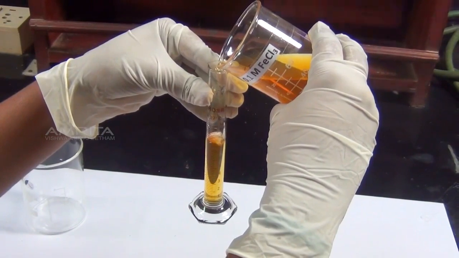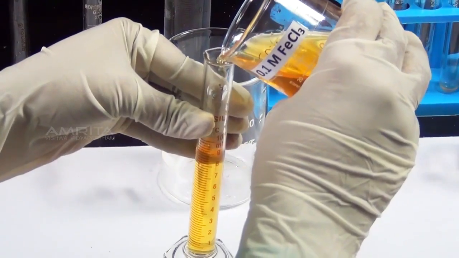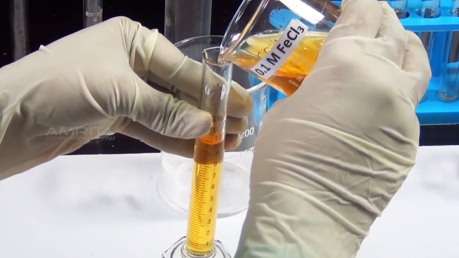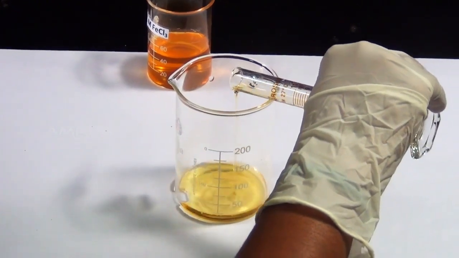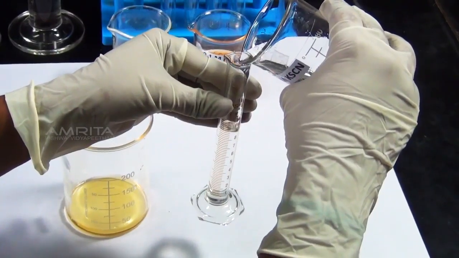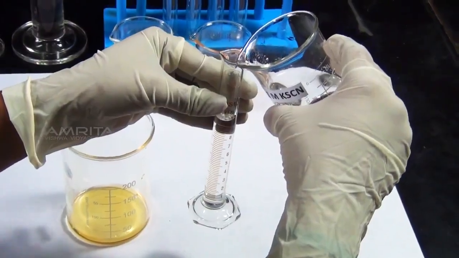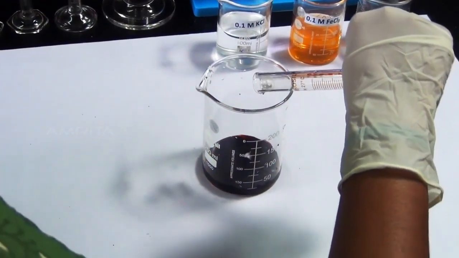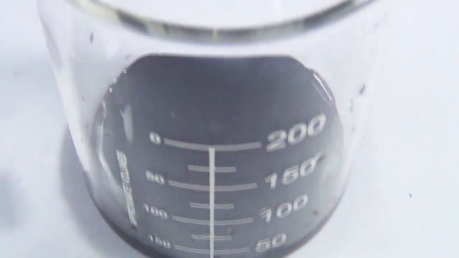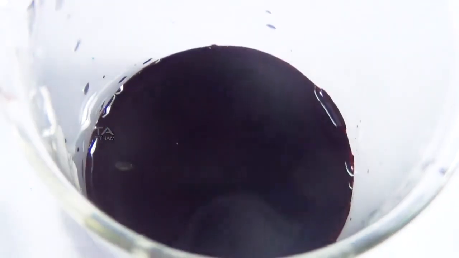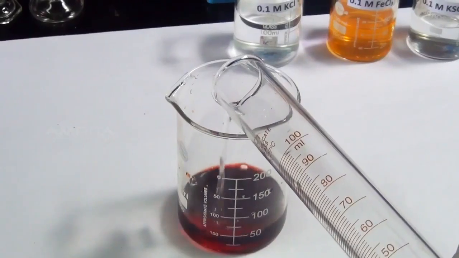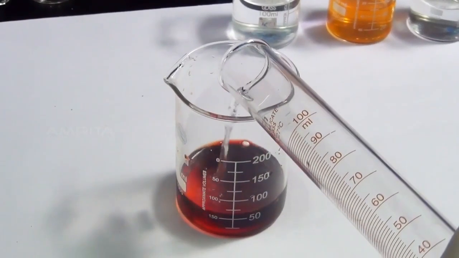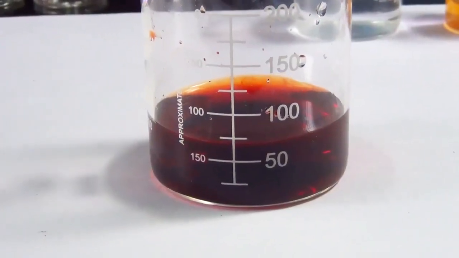Procedure: take 10 ml of 0.1 molar ferric chloride solution using a measuring jar and pour it into a clean beaker. To this, add 10 ml of 0.1 molar potassium thiocyanate solution using another measuring cylinder. A deep red color is obtained due to the formation of ferric thiocyanate complex. Dilute the deep red solution by adding 50 ml of distilled water.